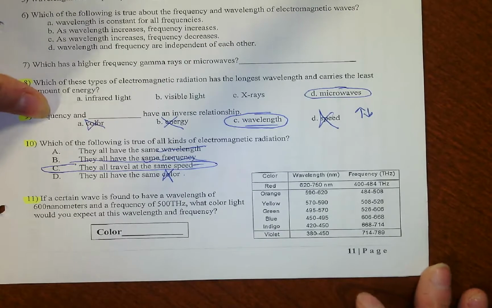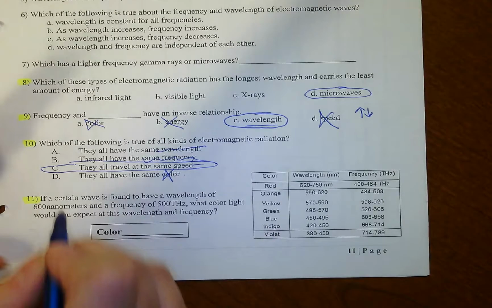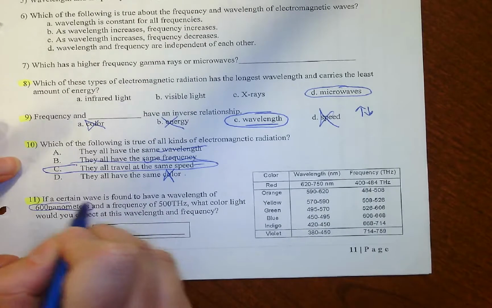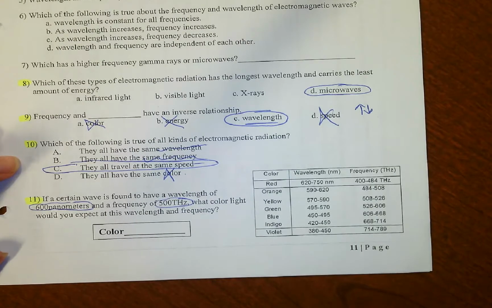Then 11 looks way more intense than it really is. Okay, let's circle our qualifying information. It says a certain wave is found to have a wavelength of 600 nanometers and a frequency of 500 terahertz. I don't even remember what T stands for, so we'll just call it hertz. All right. What color do you expect?